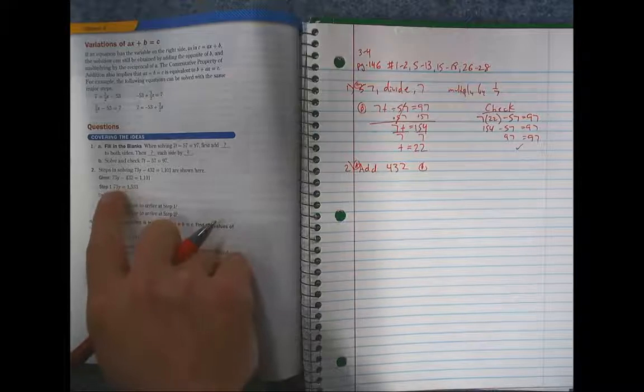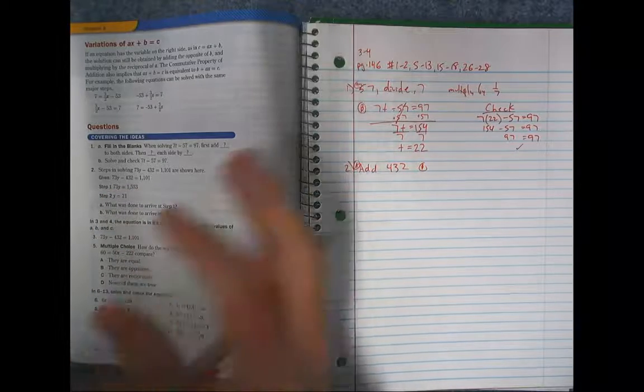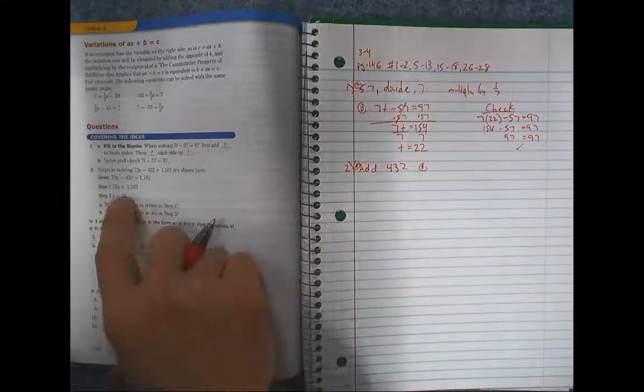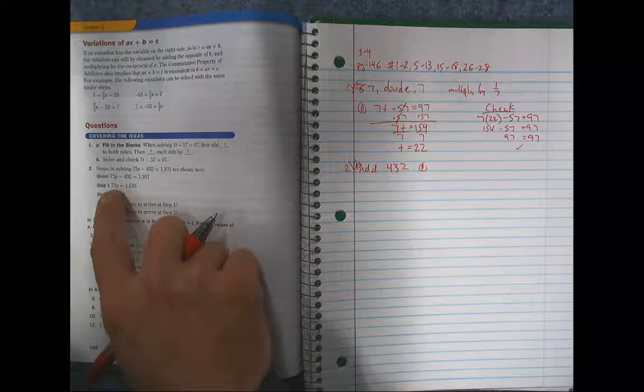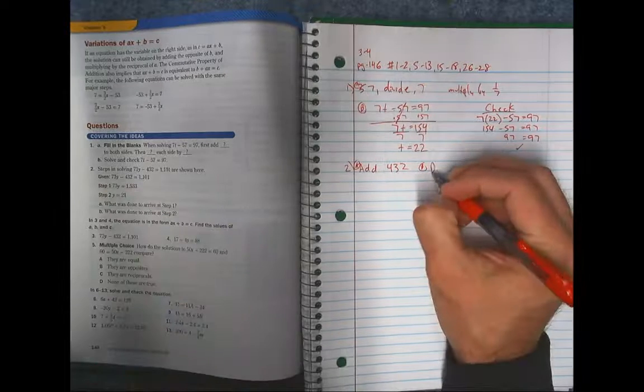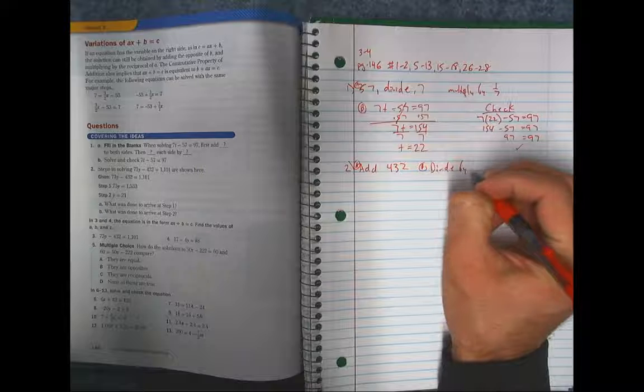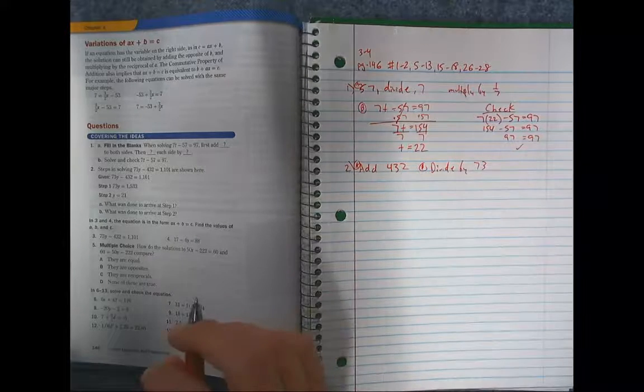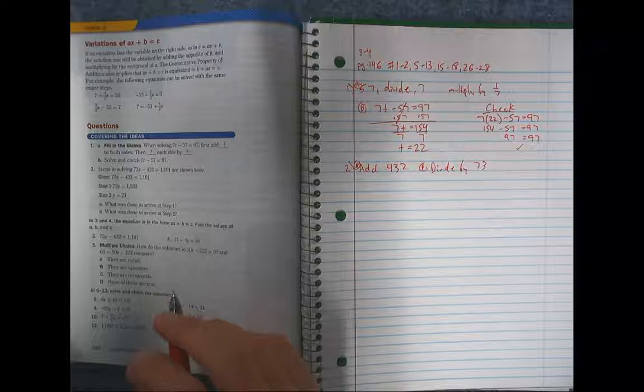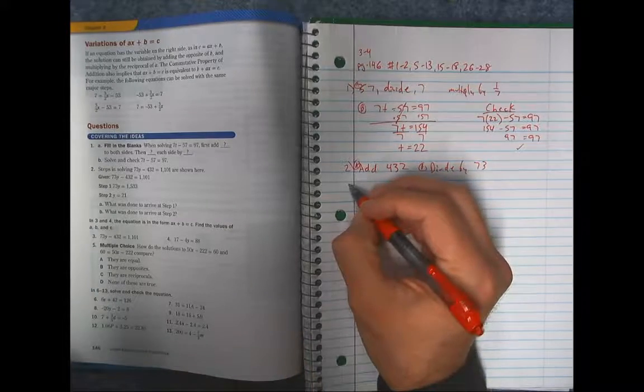And then part B, what was done to arrive at step 2? So this was 73 times that. Now, they're going to, again, use the fraction and say multiply. But we're going to look at this as division. This is 73 times y, so we are going to divide by 73. But if you said multiply by 1 over 73, that's the same thing. Okay, on to number 5.